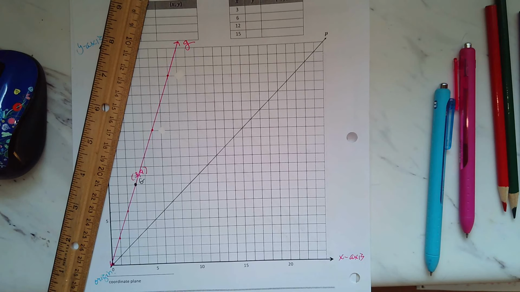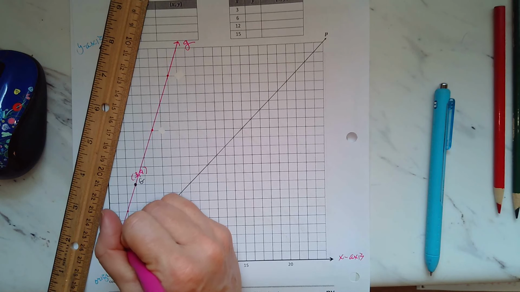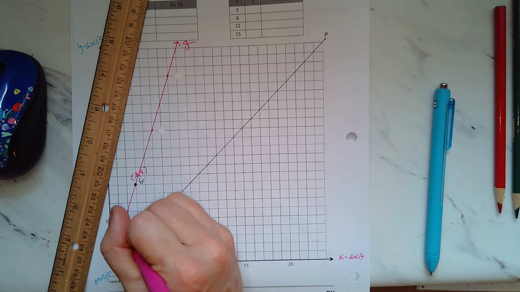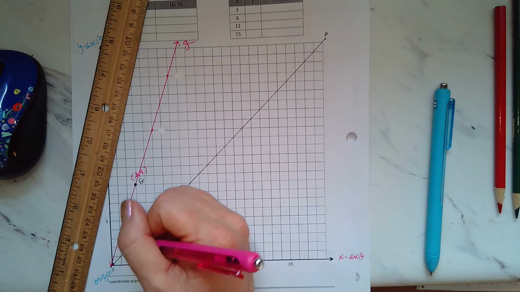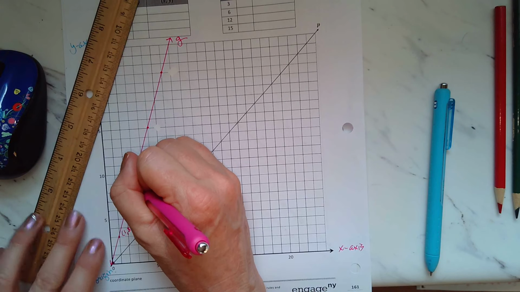All right, did you get something that looks like this? Look at line G. What point on the line has an x-coordinate of 1? X-coordinate of 1 is 3. 1 and 3. Oh, x-coordinate of 3. 1, 2, 3, 3, and 9.